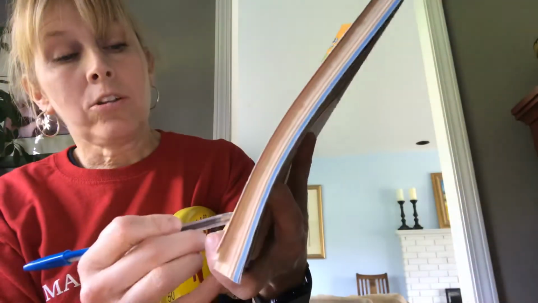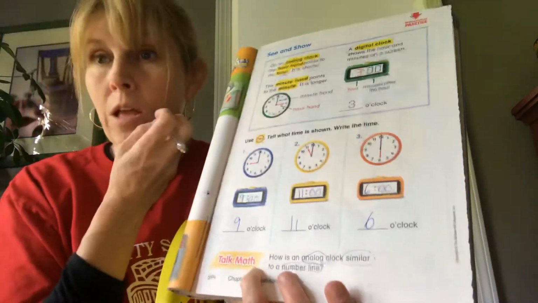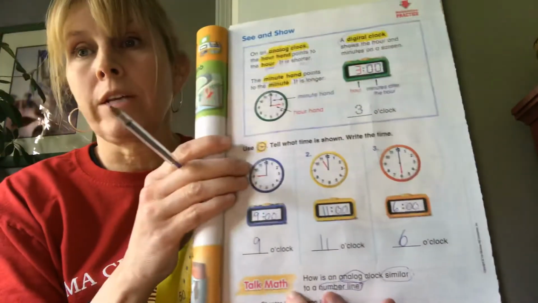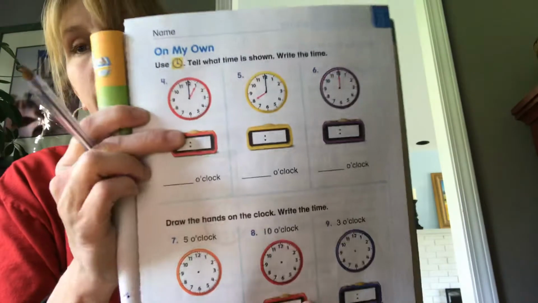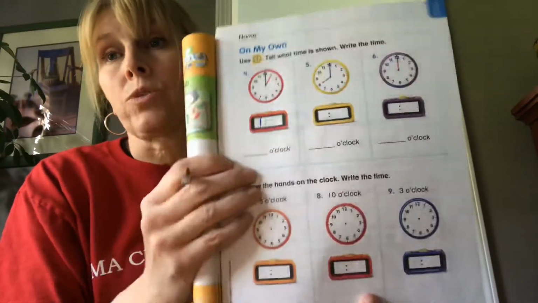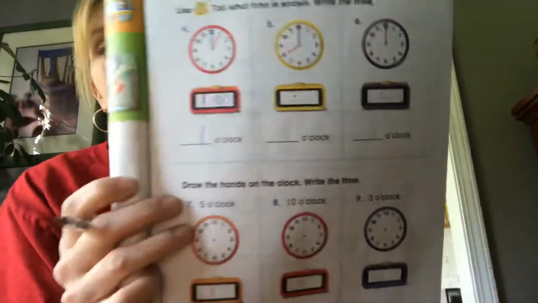Okay. How is an analog clock similar to a number line? Yeah, it just has numbers on it and it goes in order like a number line does. Okay, one more. Okay, I'm just going to do 4, 5, and 6. Okay, so name your shorthand first. Good, easy. 1. And if the minute hand touching the outside ring is straight up to the 12, and that's o'clock. So this is 1 o'clock.